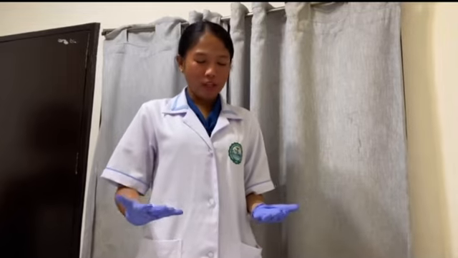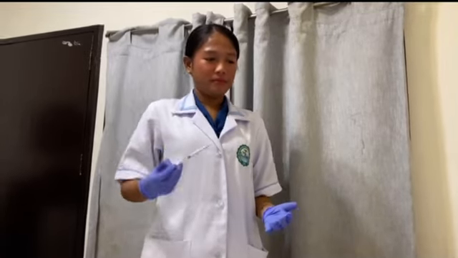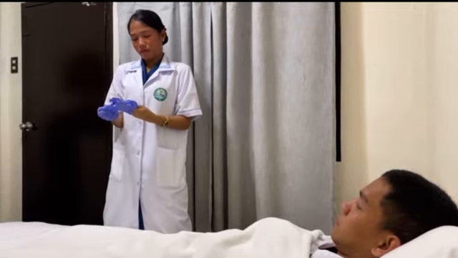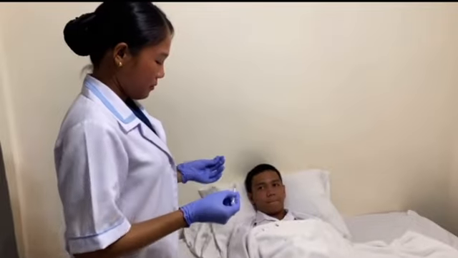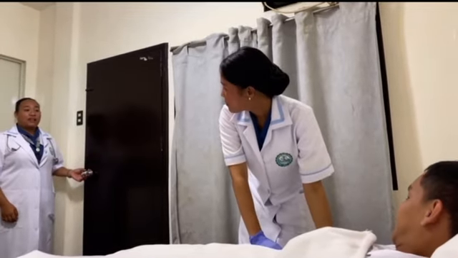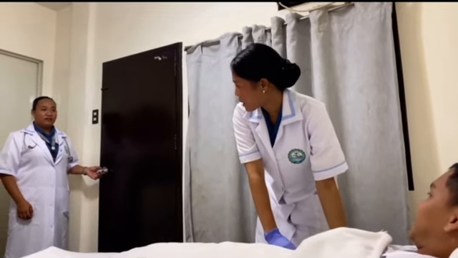Okay, let's get this IV placed quickly. Gloves on and needles ready. Wait! Nurse Kai, stop right there! Is there something wrong, ma'am? Yes, you didn't perform hand hygiene, and the gloves you're using aren't sterile.